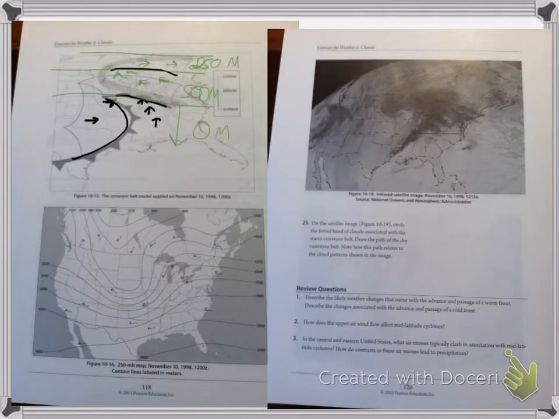And now for question 25. Question 25 asks us to look at the satellite image. So this is a picture of the storm that we've been working with this entire lab. And basically circle broad bands of clouds associated with the warm conveyor belt. Draw the path of the dry conveyor belt. Note how this path relates to the cloud patterns shown.